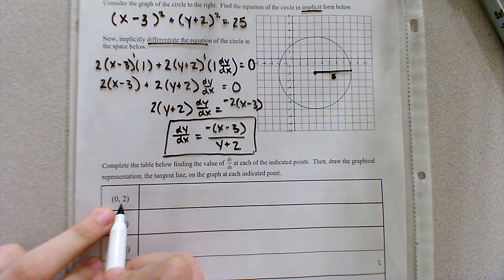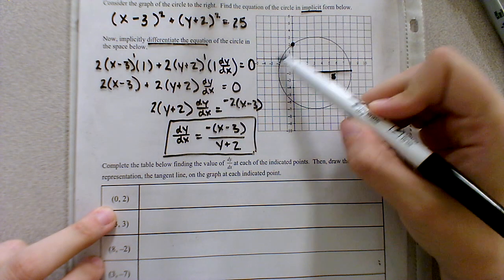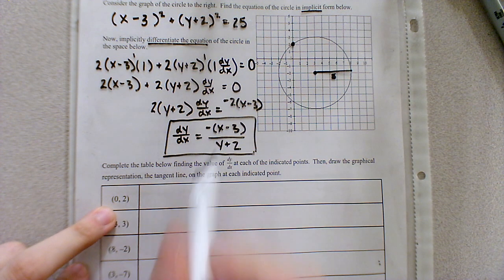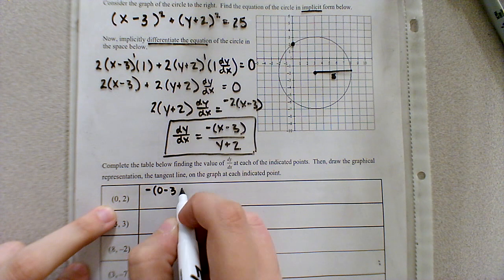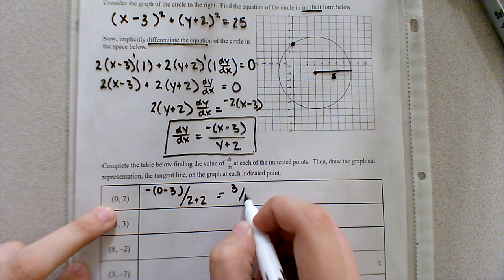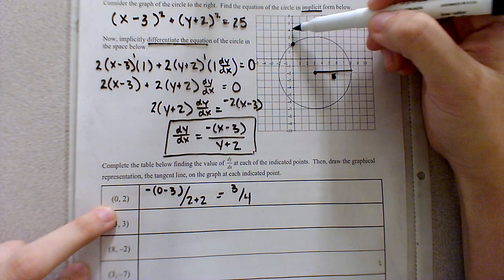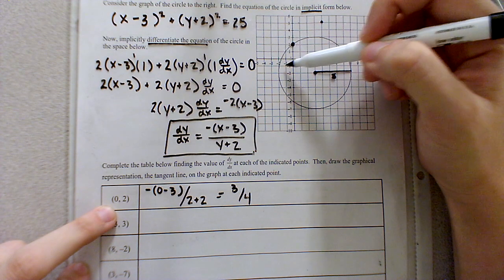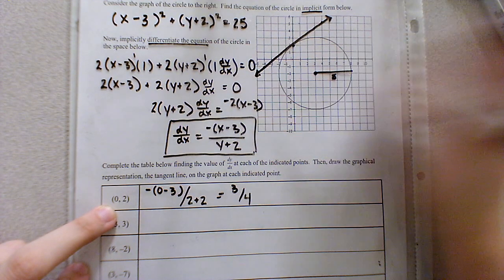So let's say we wanted to find the slope at this particular point on the circle. So (0, 2), we're going to try to figure out what's the slope of the circle at that spot. So x value, y value, we can go ahead and plug those into our derivative, because after all, derivative means slope. And looks like we'll get 3 over 4. So at this point, you should be able to go up 3 over 4, and you could go the other way, down 3 over 4, and you'll have the tangent line at that spot.